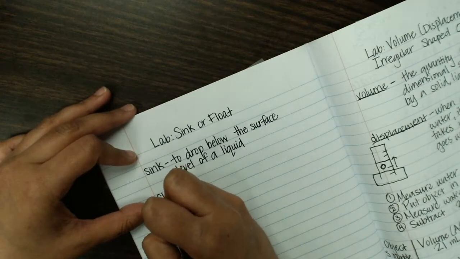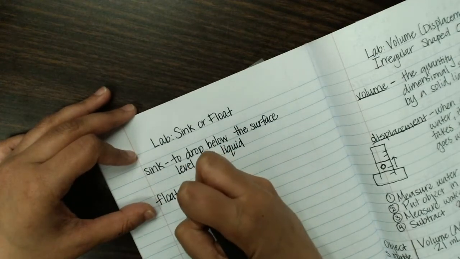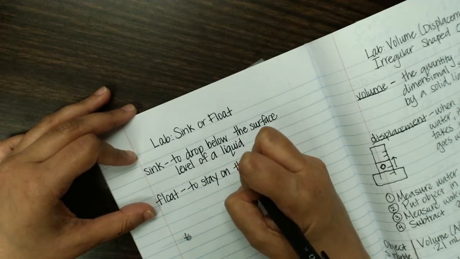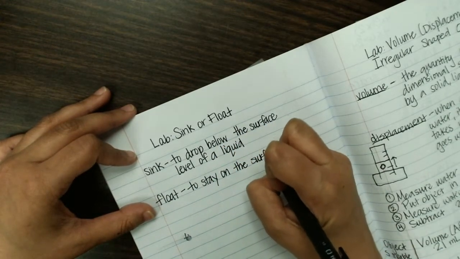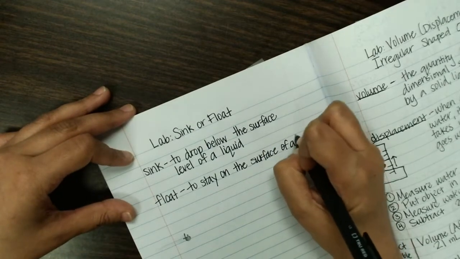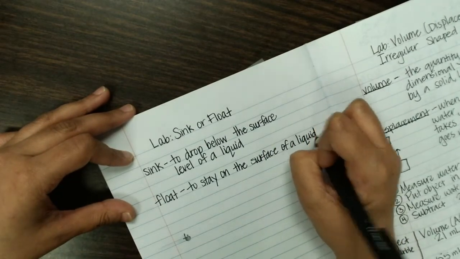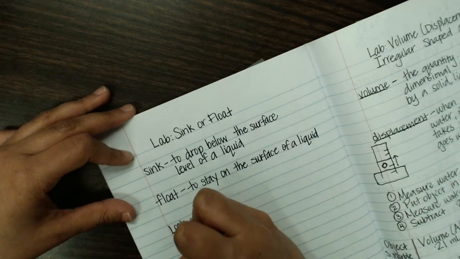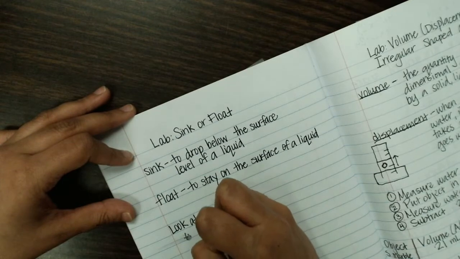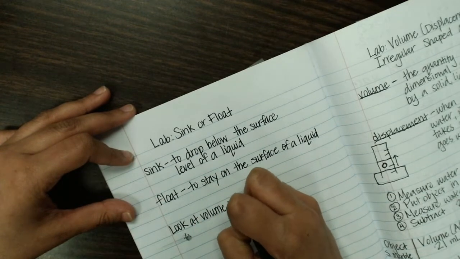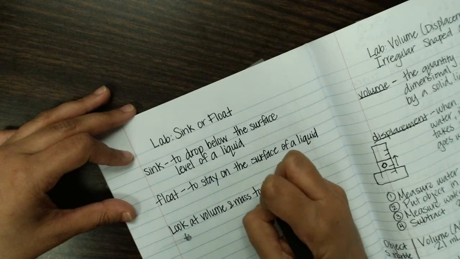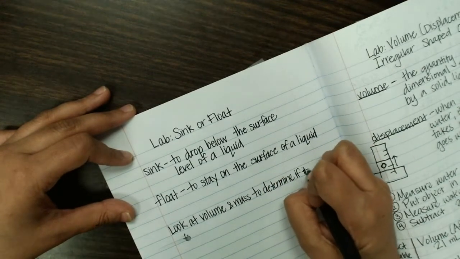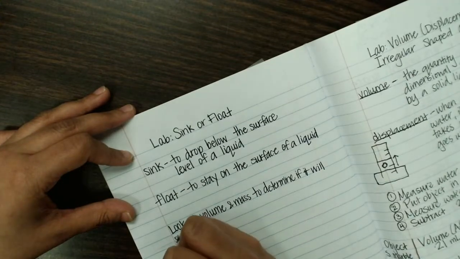And then if something floats, it's to stay on the surface of a liquid. So you want to look at the volume and mass to determine if it will sink or float.